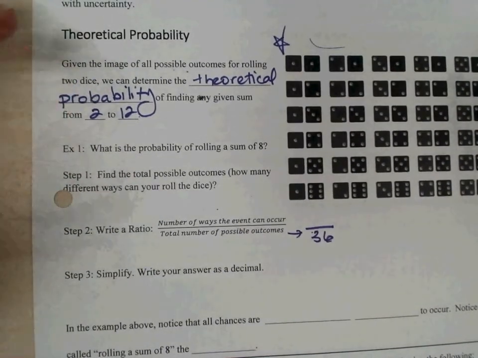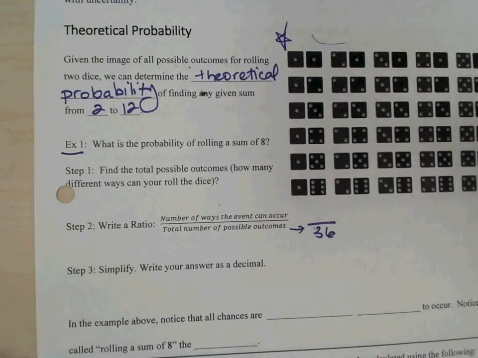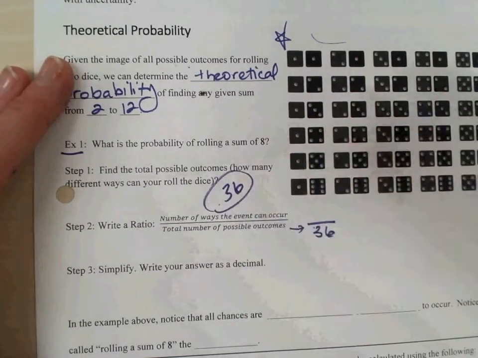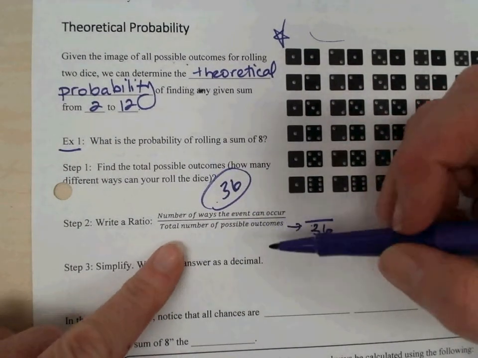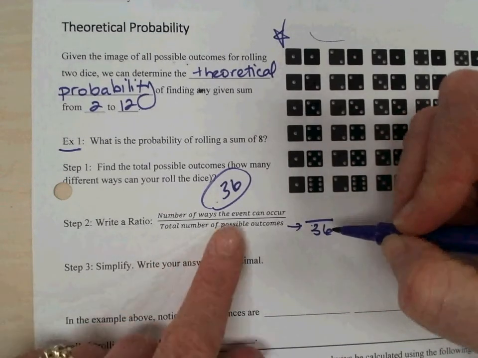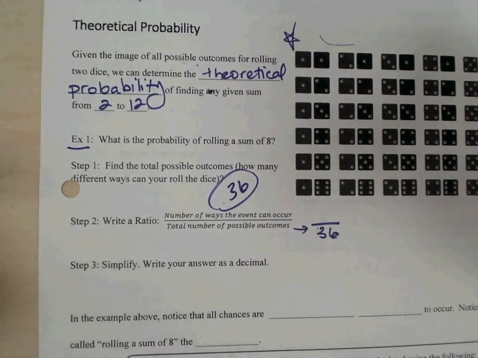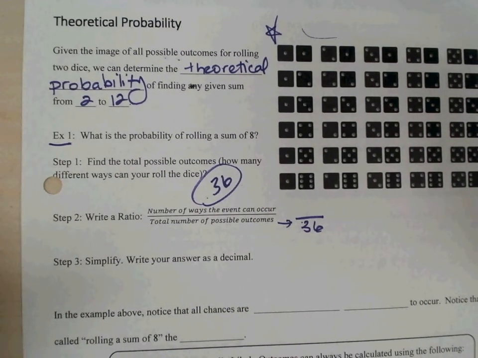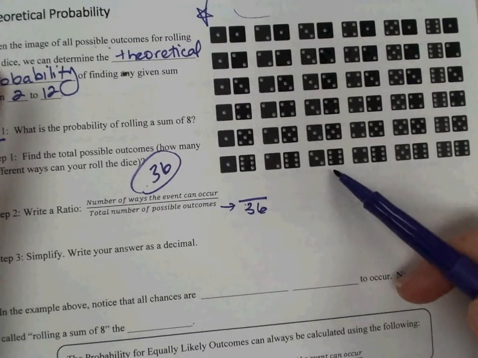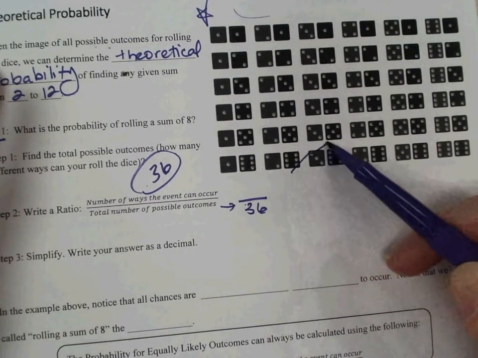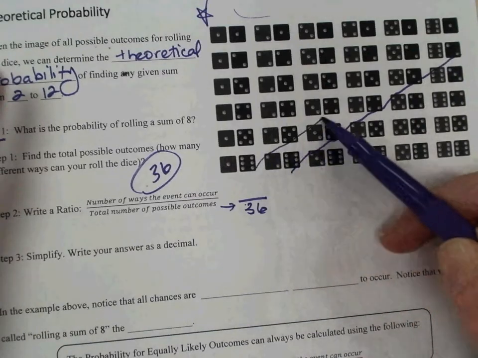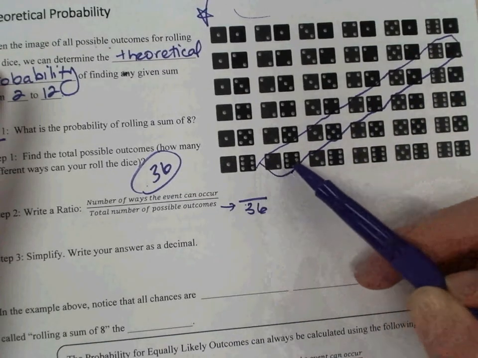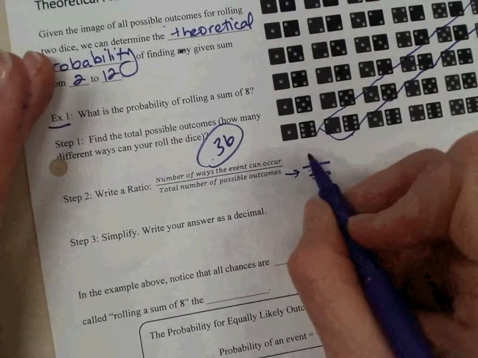And in answering this question, there's 3 different steps. Step 1 is find the total possible outcomes. So how many different ways can you roll the dice? Well, that was 36, right? And then step 2, write a ratio with, on top, the number of ways the event can occur. So how many different ways can you roll an 8? 5. And visually, you can look at this diagonal right here and see all of those different ways. So 5 out of 36.